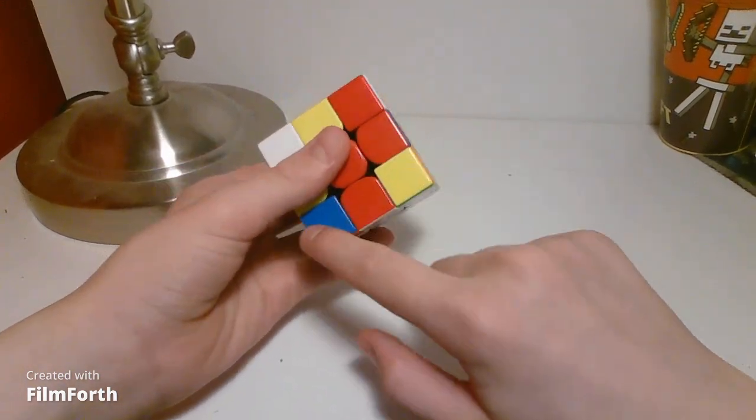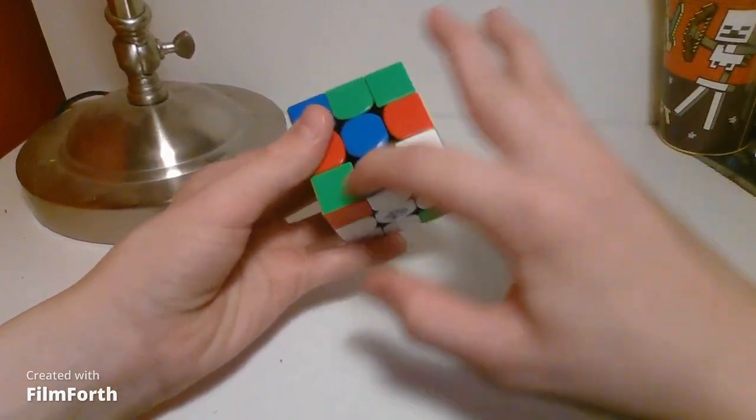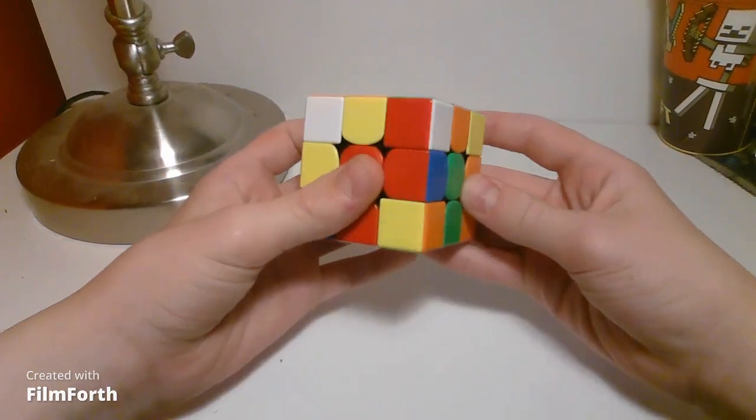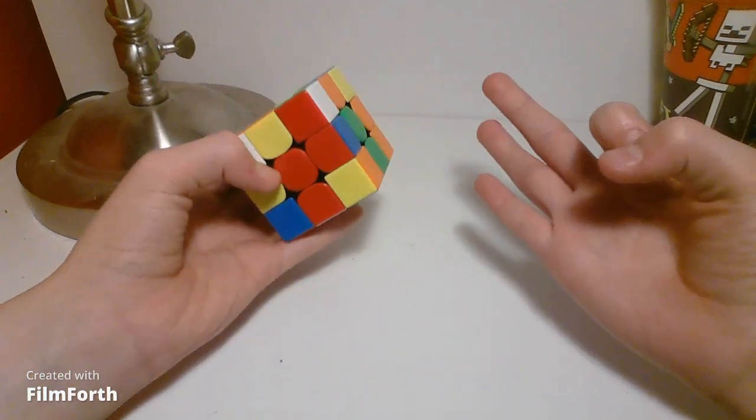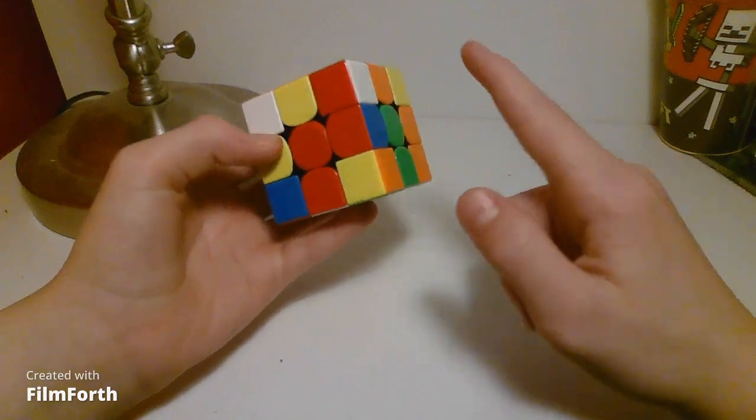Alright, so step 2 is you're going to want to solve the entire white side. And you're going to want to get all these 3 colors to be the same on every side. So basically, we're going to try to find a corner piece, which has 3 colors on it, where one of the colors is white. So we see this one right here.